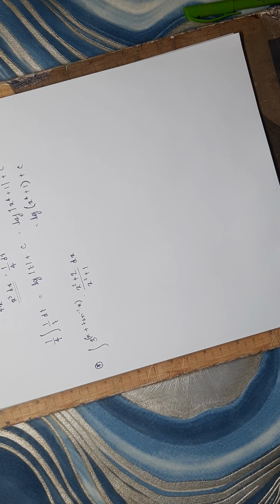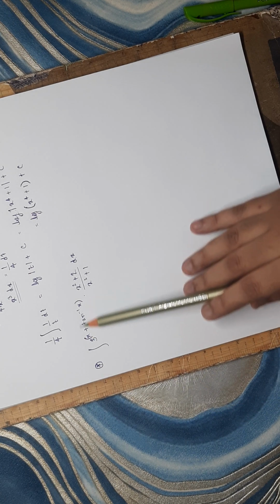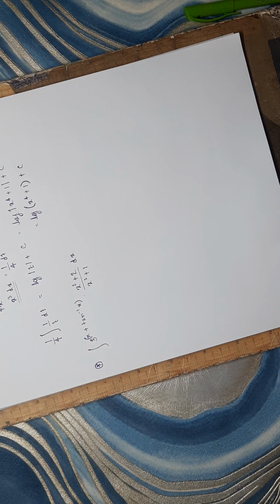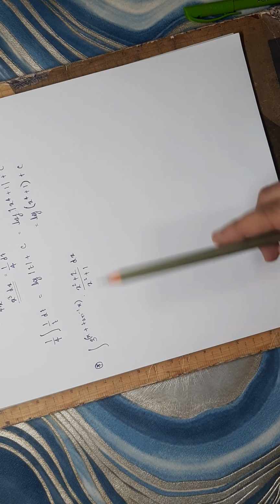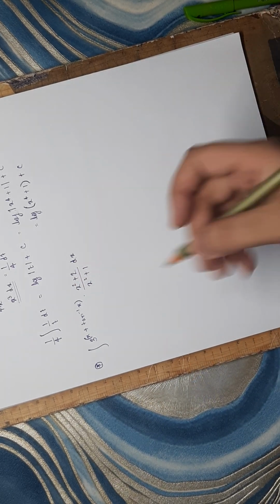Roughly you can make out the fact that if I take this power, that is x plus tan inverse of x, as t, and then if I take the derivative of it, I will be getting this thing roughly. Now I'll tell you why and how, okay?